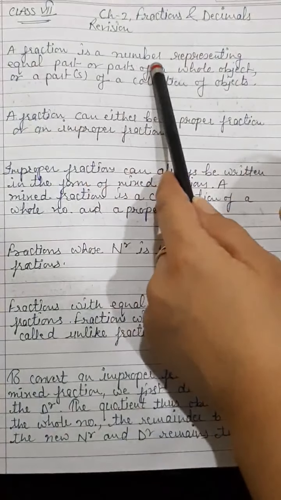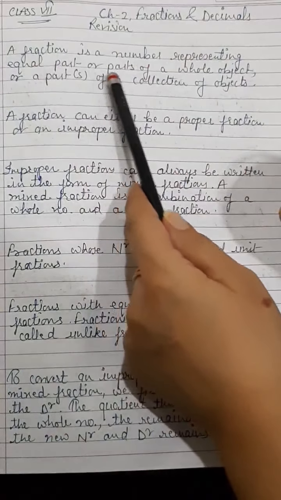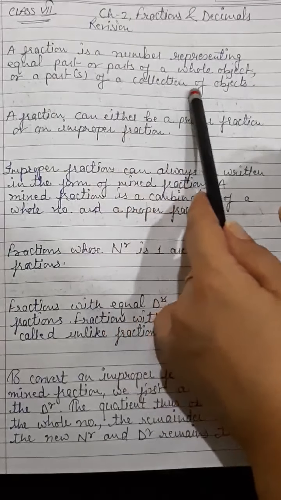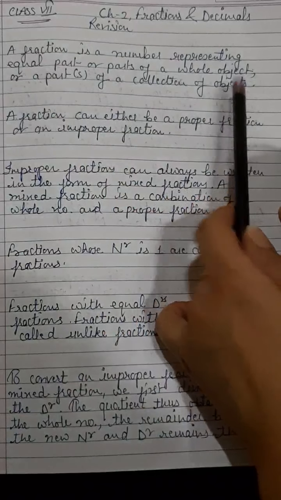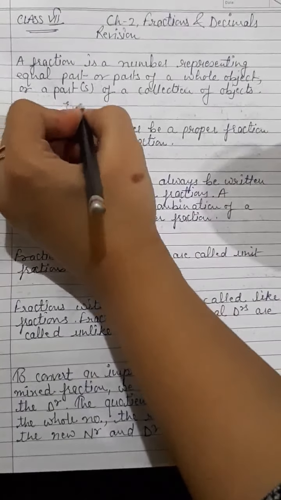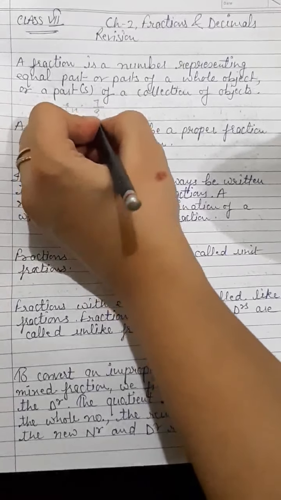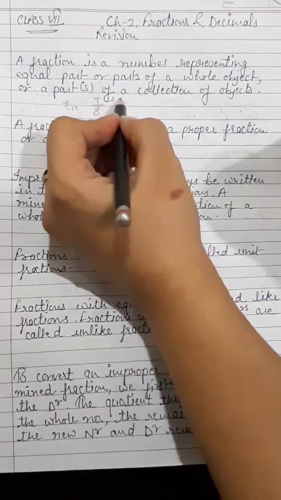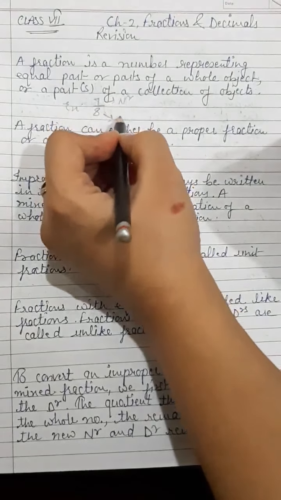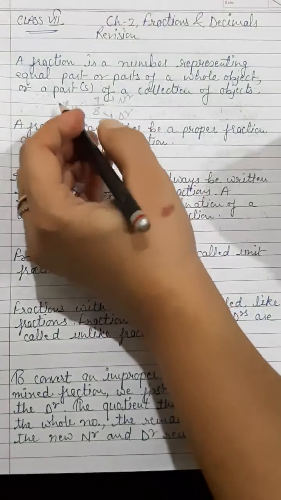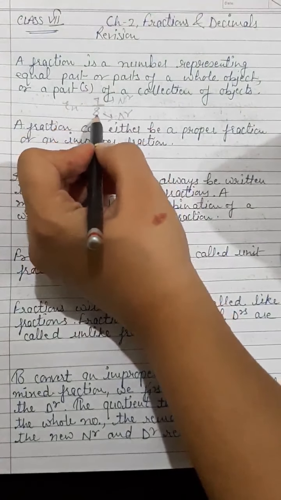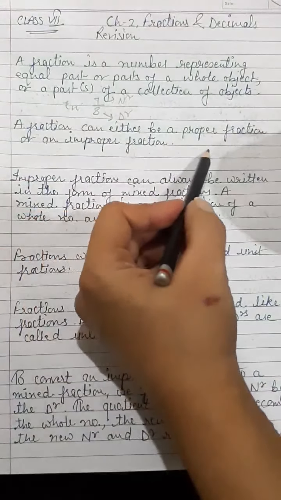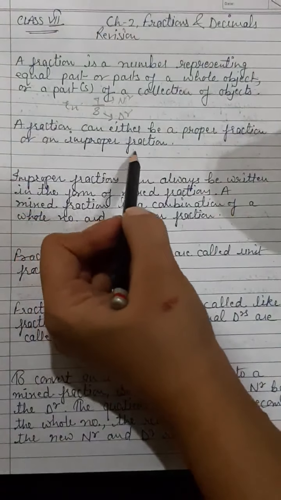A fraction is a number representing equal parts or parts of a whole or a part of a collection of objects. For example, 7 by 8. Clear? This is a fraction in which 7 is called numerator and 8 is called denominator. Clear? And fractions are always positive. Clear? A fraction can either be a proper fraction or an improper fraction.